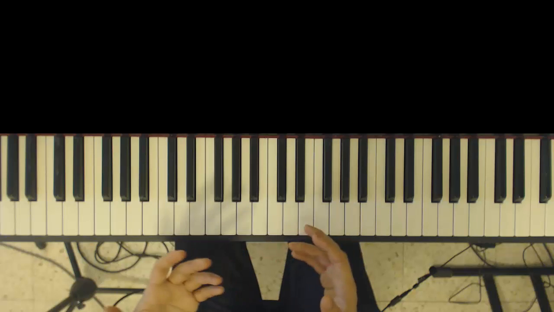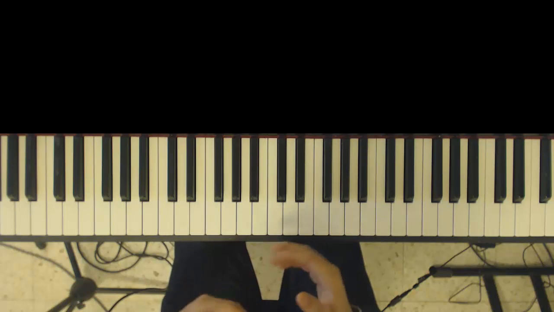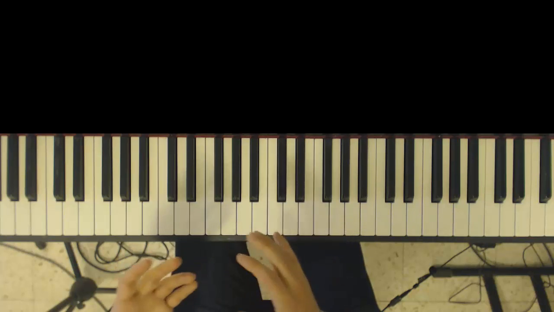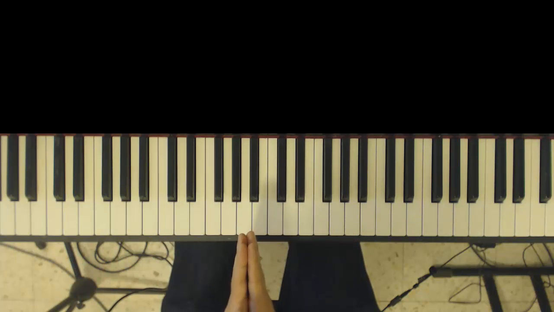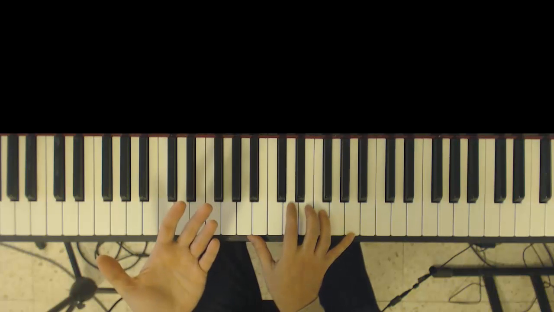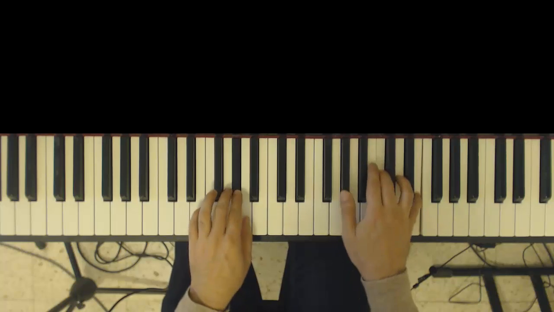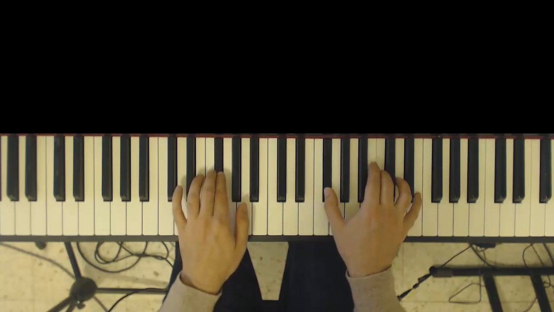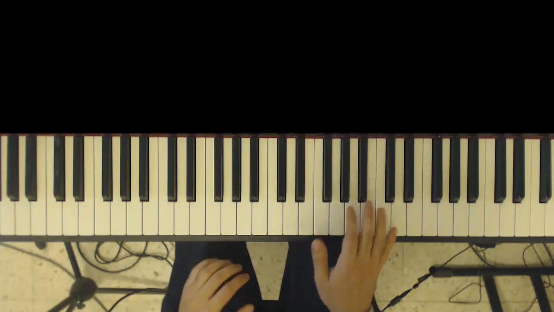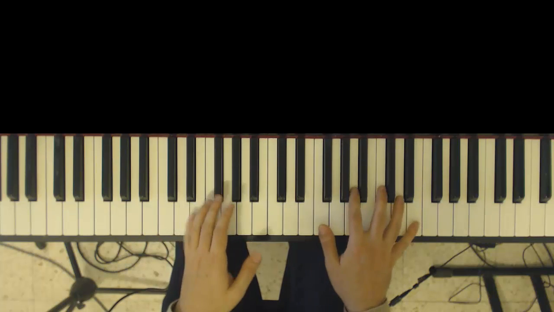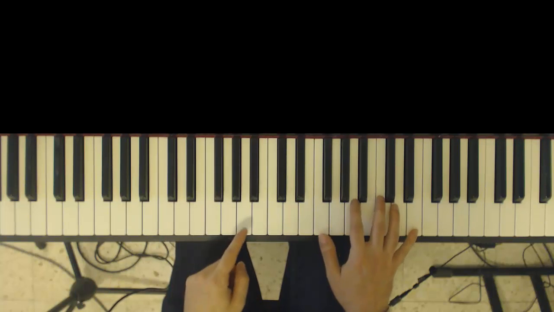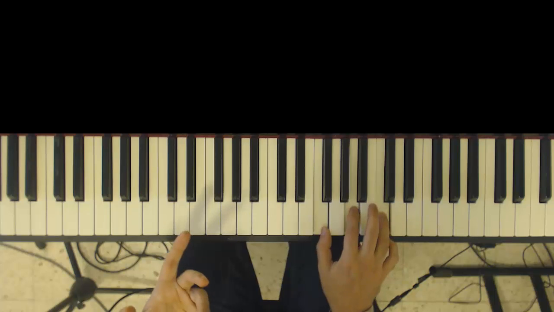Now, how can you use this inversion in an actual song? Well, the questions that you should ask yourself are the following. What does this resolve to? So after you play this, what can you resolve it to? There are many different answers, but there are some very natural ones. So one answer is to F major.